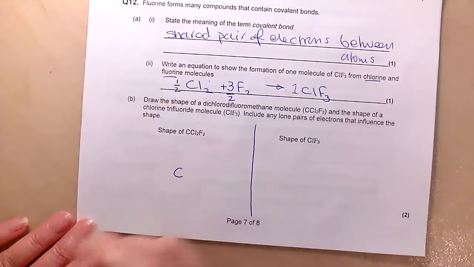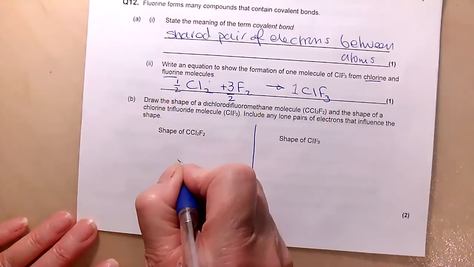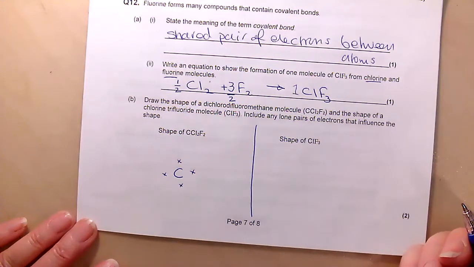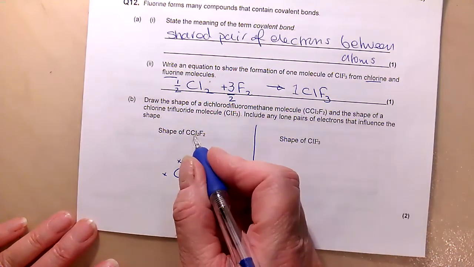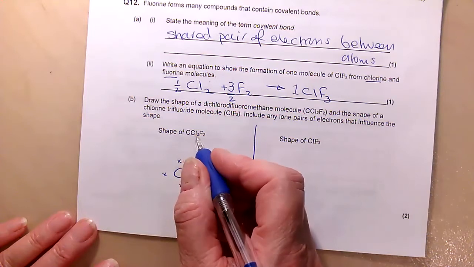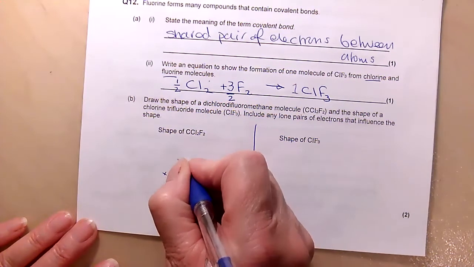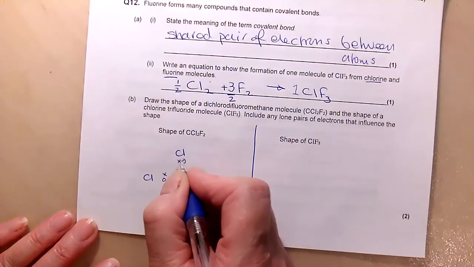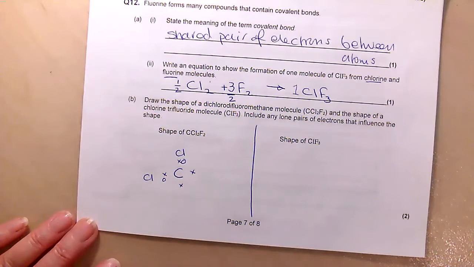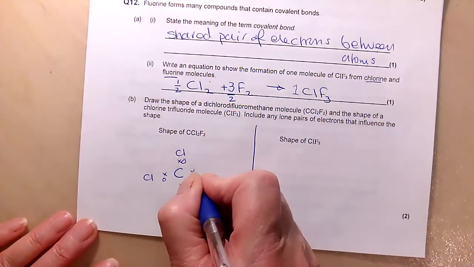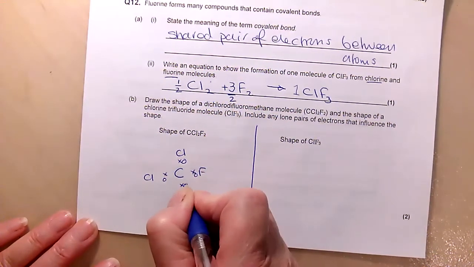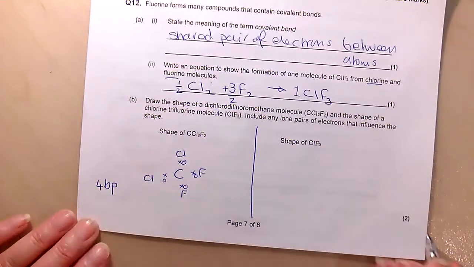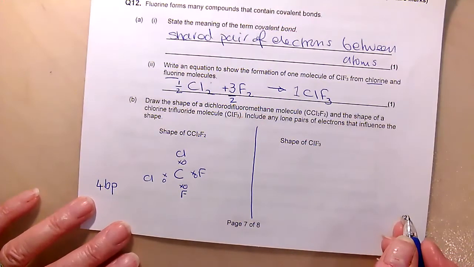So we know our central atom is carbon. We've got 4 electrons because carbon is in group 4. We've got 2 chlorines that will create a covalent bond. So 1 chlorine, 2 chlorine. So they bring in their electron to bond. So we've got 2 chlorines, and then we've got 2 fluorines. So the fluorine will bring its electron to bond. Okay, so what we've got here, we've got 4 bonding pairs, and the shape of that would be tetrahedral.